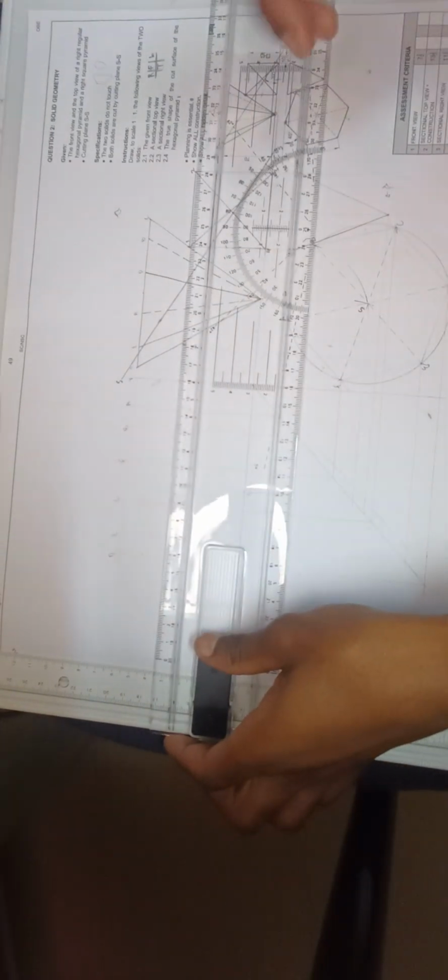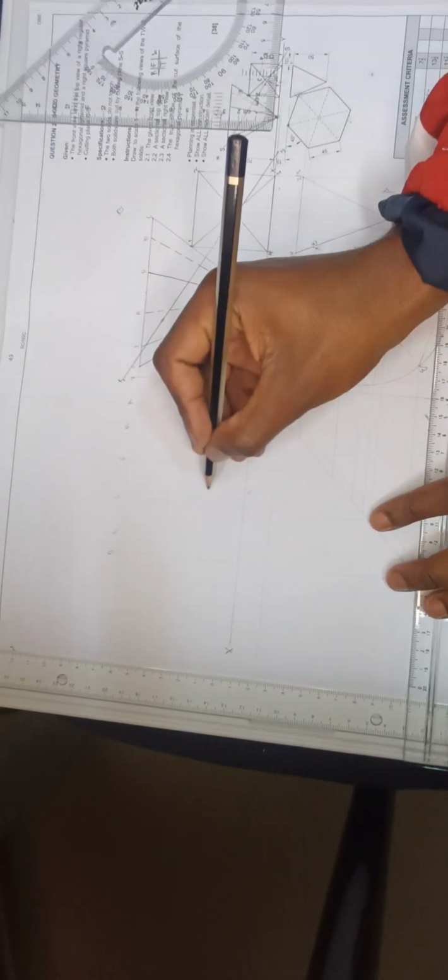This is in the same line with A. Also from our front view, as soon as the ones we took from top view touch our cutting plane, we construct them vertically upwards. This will be our apex. Our apex meets with this apex here.